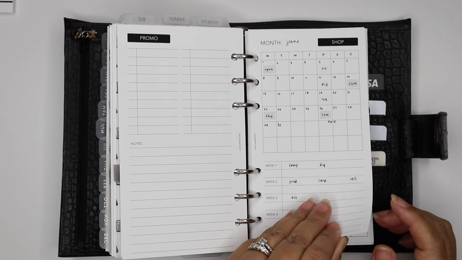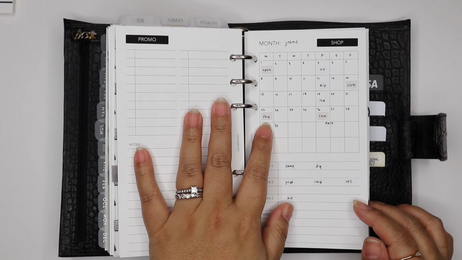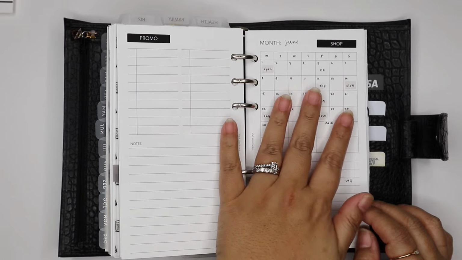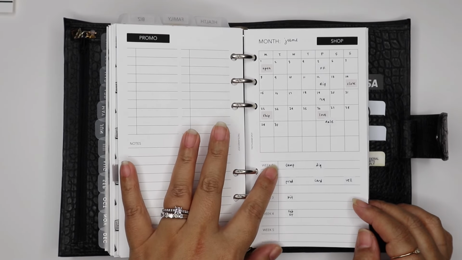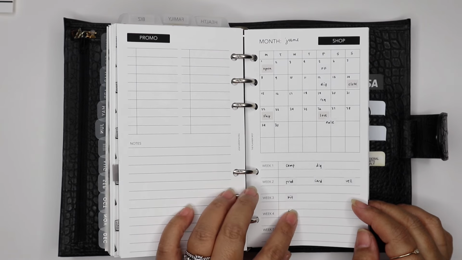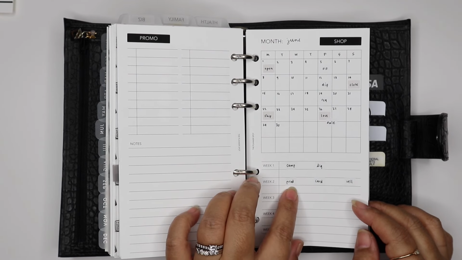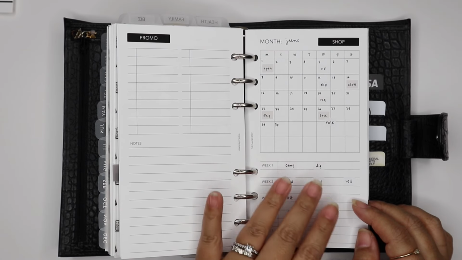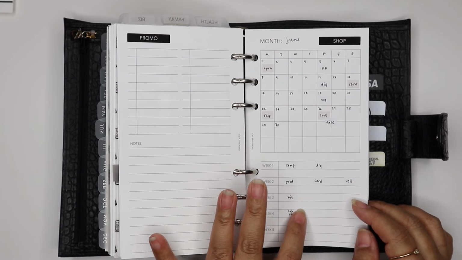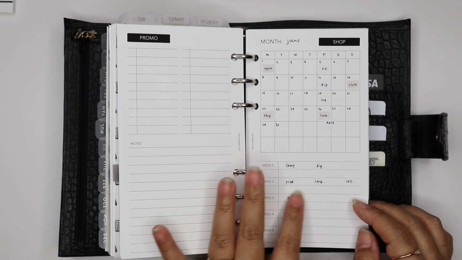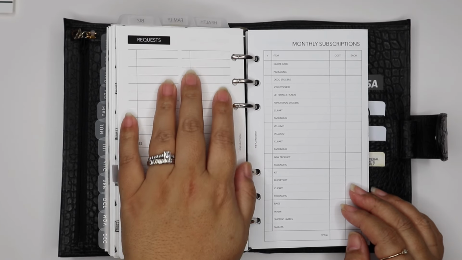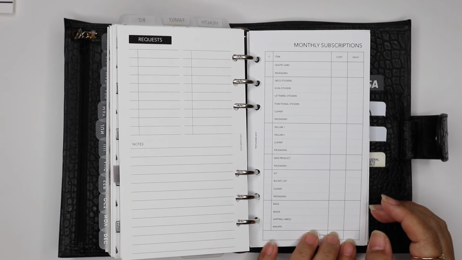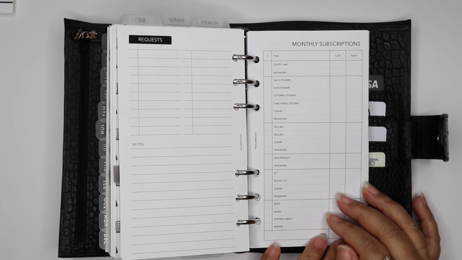Then I have my shop calendar, which just has again the sub dates and then new releases there, subject to change, so don't hold me to this. And then I have my design schedule down here. I put these on removable labels too. This is the first time I did it down here. I usually do it up here. I'll see how it works, but I know sometimes things are always moving around, so I'm trying it out down here too so I can rearrange as needed. And then as your guys' requests come in, I'll list it here. And then I have a fresh monthly subscriptions insert for June.